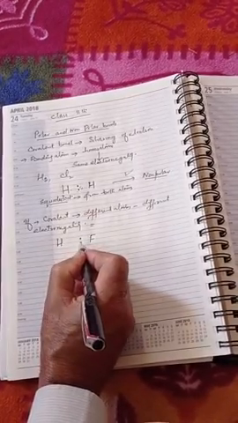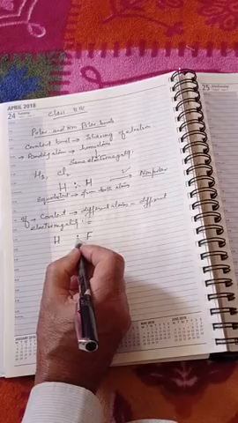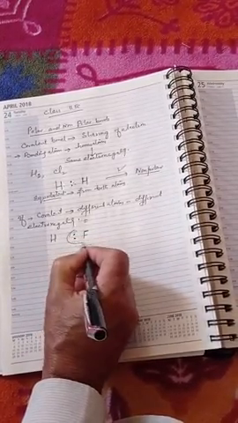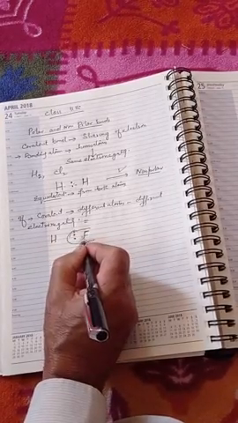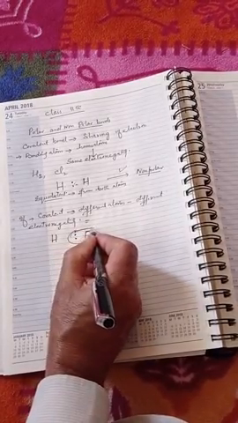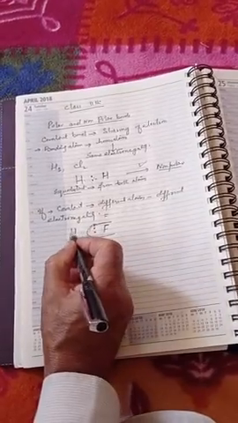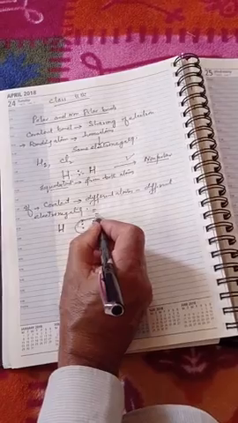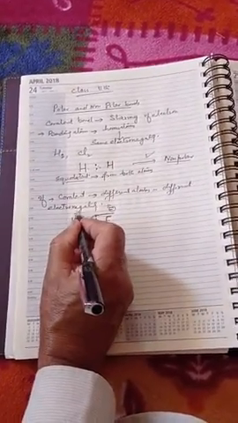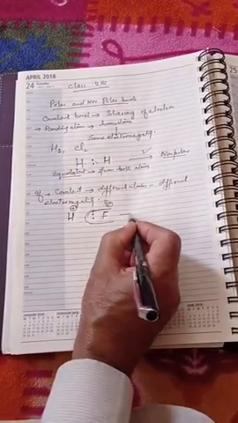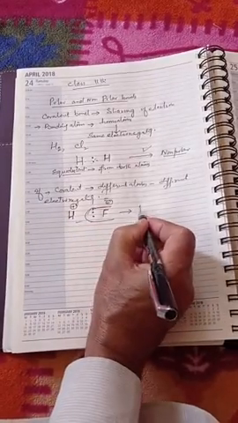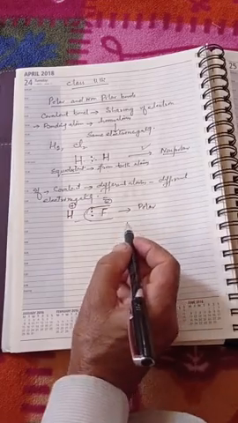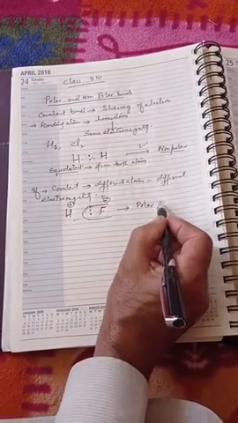Now this electron pair, which is shared between hydrogen and fluorine, is attracted more by fluorine. With the result, the electron cloud gets distorted and remains near the fluorine, and hydrogen is to some extent deprived of this electron pair. With the result, fluorine attains a negative charge and hydrogen attains a positive charge. This bond formed is a covalent bond, but it's a polar covalent bond, because the two atoms are developing two charges, positive and negative. This is called a polar bond.